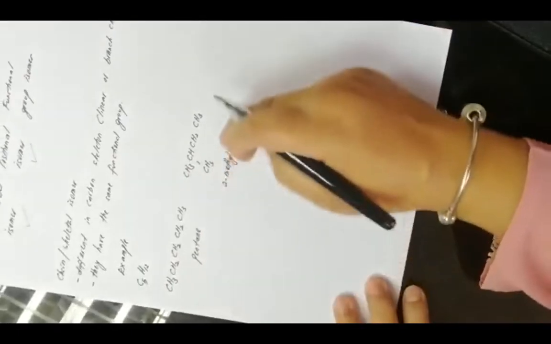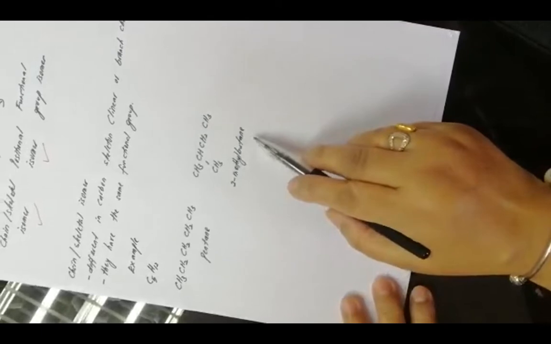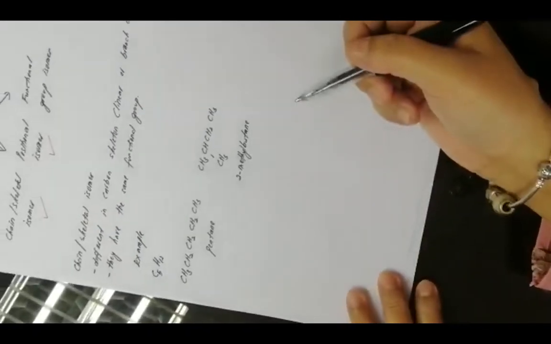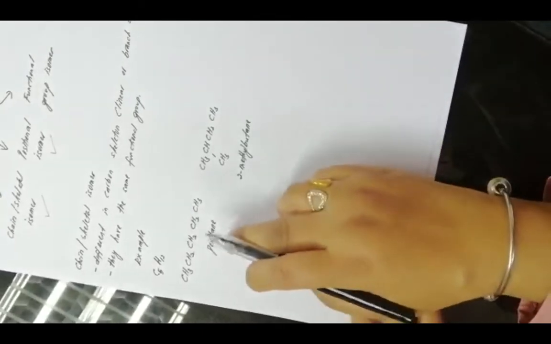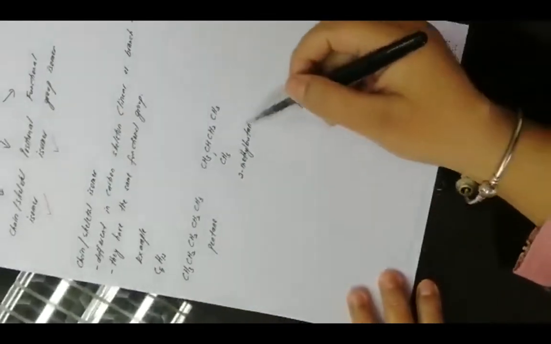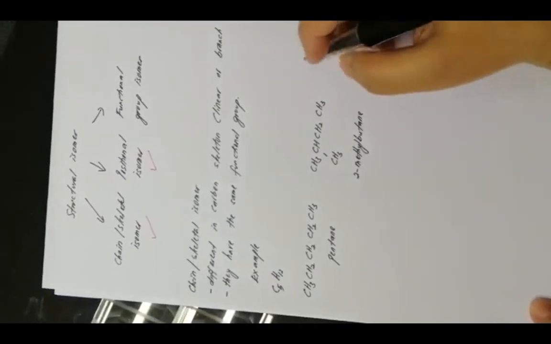If we compare these two structures, pentane and 2-methyl butane have the same functional group, but different structures: pentane has a straight chain and 2-methyl butane has a branching structure. And this is a pair of isomers for chain or skeletal isomer.